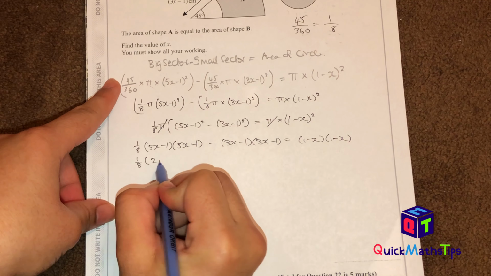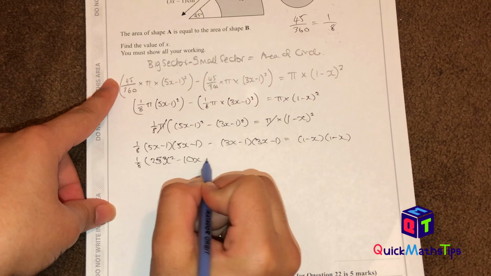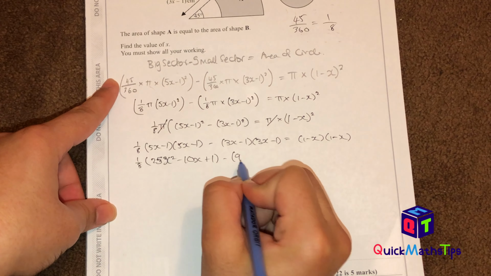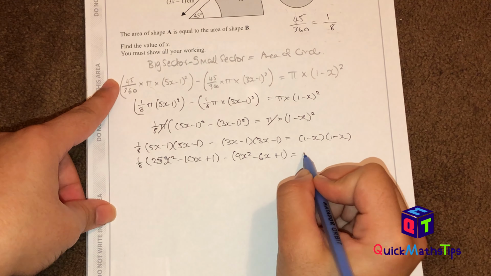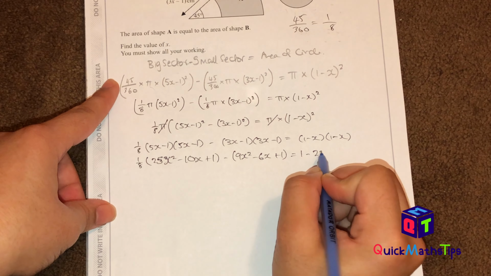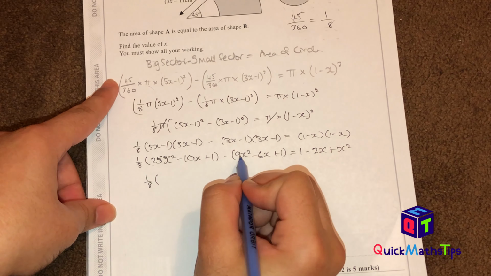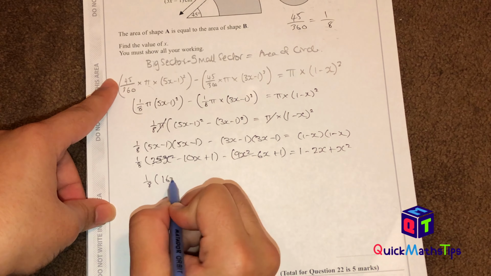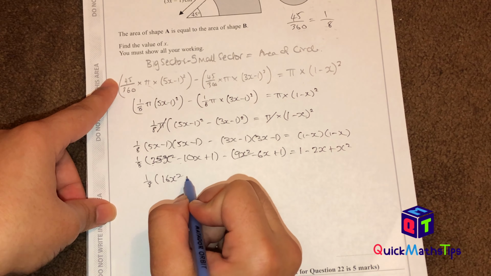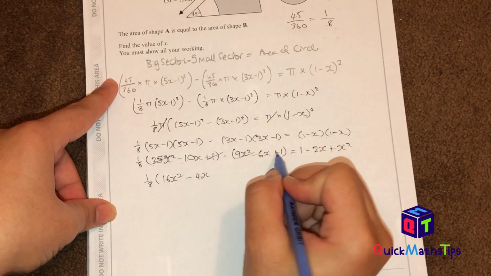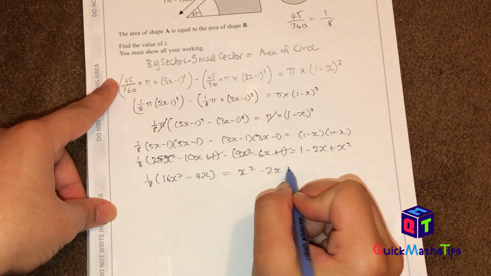So that's going to give me 25x squared minus 10x plus 1. Take away 9x squared, take away 6x, add 1, equals 1 minus 2x plus x squared. Now, we've got the 1/8 here. 25x squared, take away 9x squared, gives me 16x squared. Minus 10x plus 6x is minus 4x. And then 1 take away 1 cancels out, is equal to x squared minus 2x plus 1.